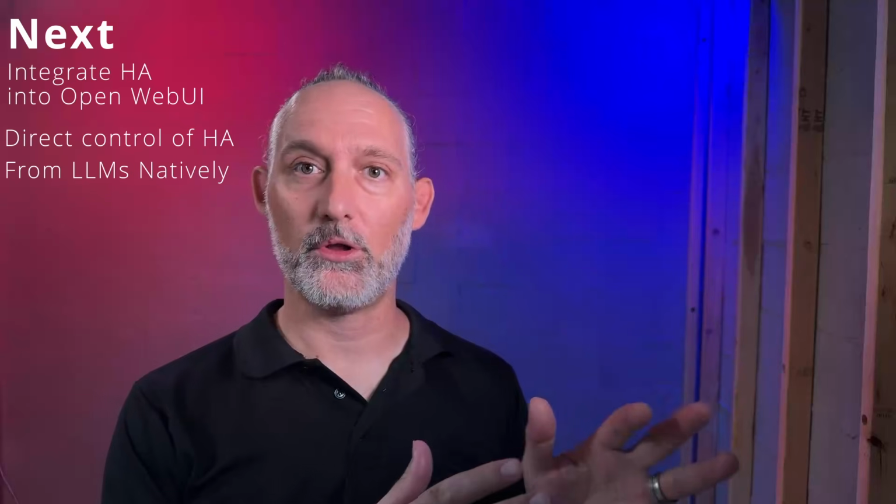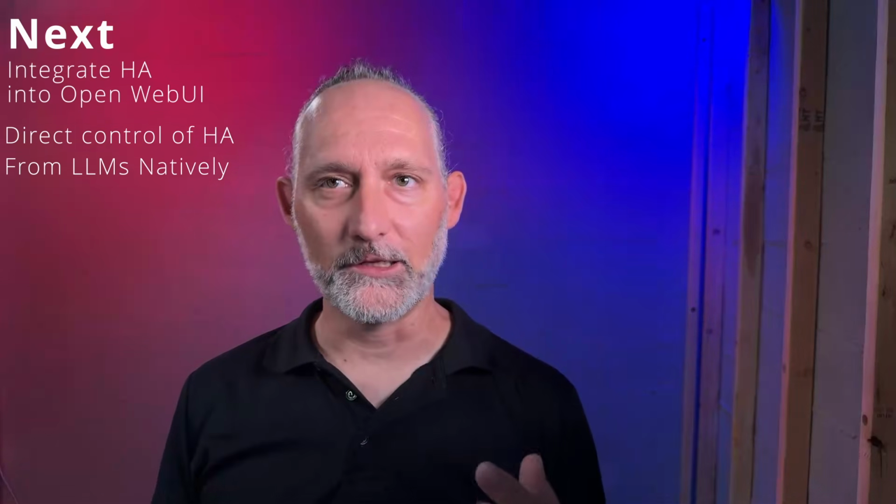Awesome. Next up, we're going to do the reverse. We're going to get Open WebUI integrated into Home Assistant so that Open WebUI can talk to and control entities in Home Assistant. So this is going to get a little bit more involved.